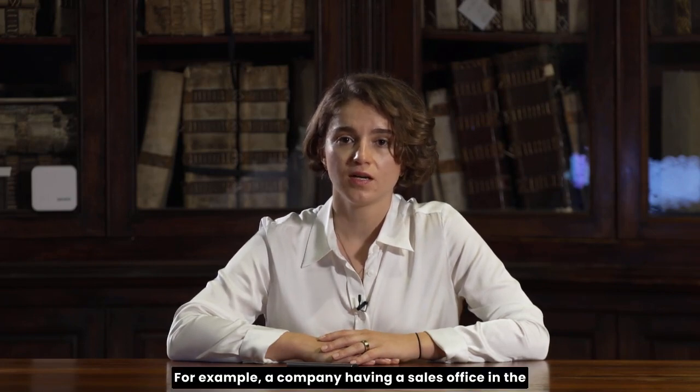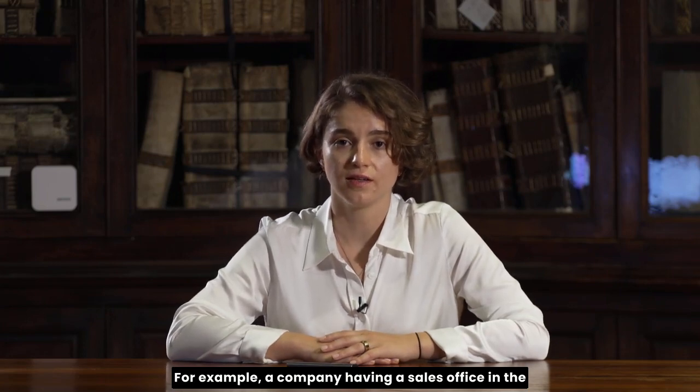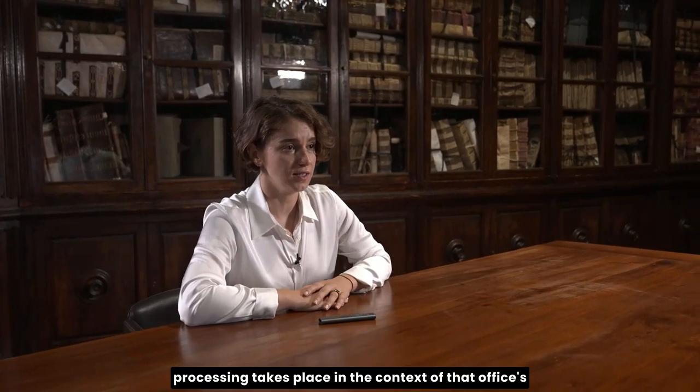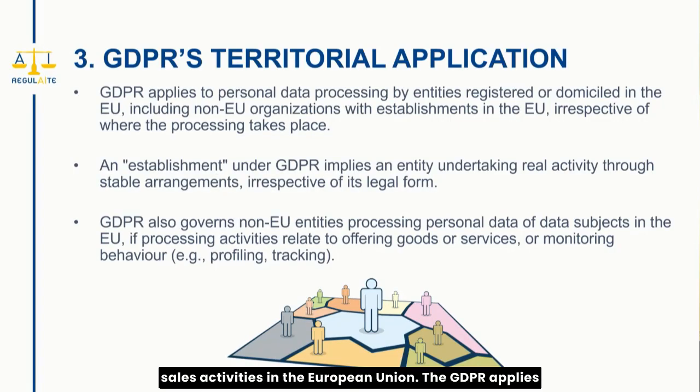For example, a company having a sales office in the EU would have to comply with the GDPR if the processing takes place in the context of that office's activities, sales activities in the European Union. The GDPR applies regardless of the legal form of that establishment. For example, it can be a branch, it can be a subsidiary, it can have legal personality or not.